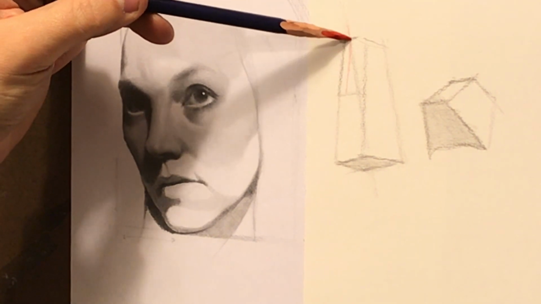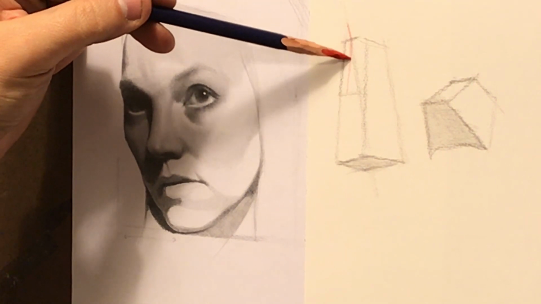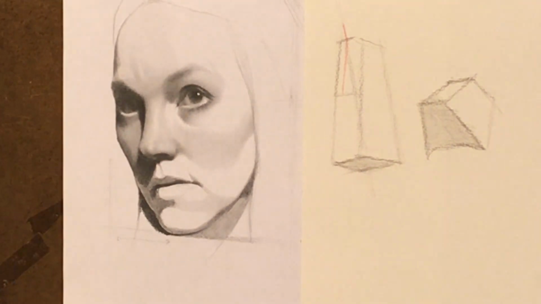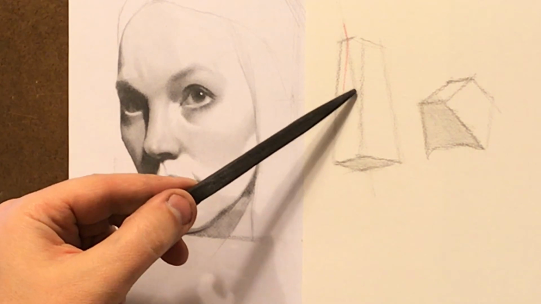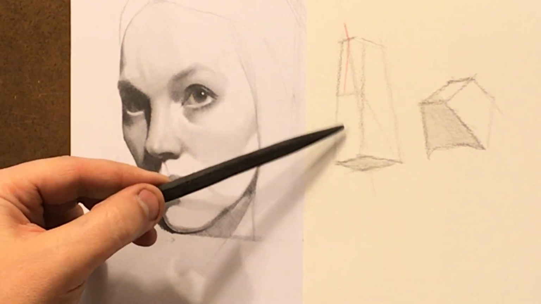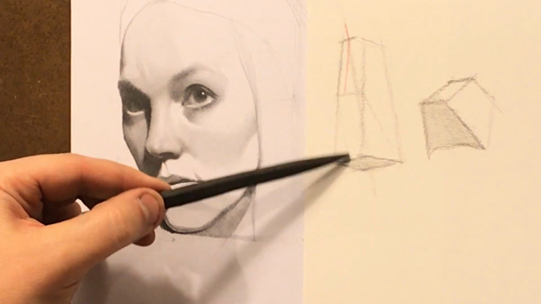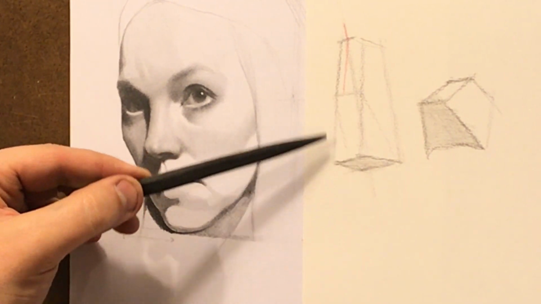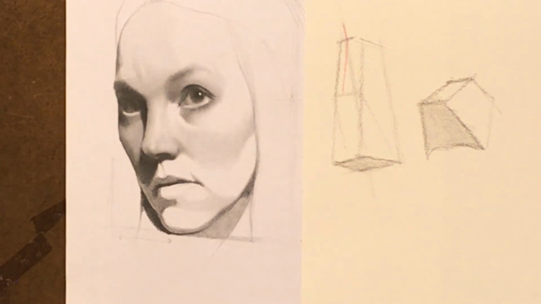Okay, so I'm still starting at the same point where I had that plumb line. I'm just coming out a little bit. That is where the nasal bone projects out, and then there's a cavity that sits back in here. It actually angles back this way. Everything beyond that point is cartilage.